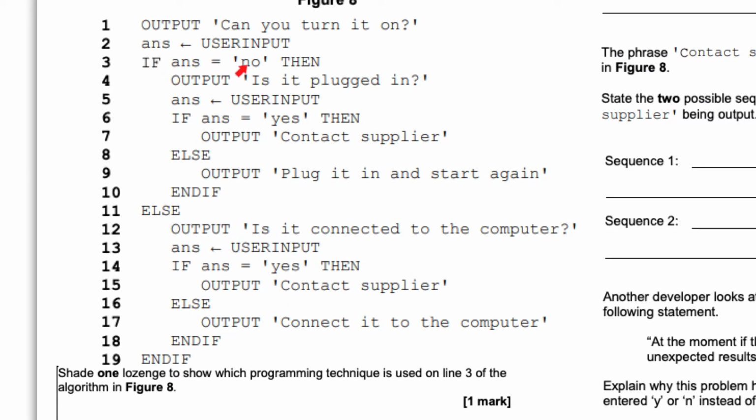If the answer equals no, so if they entered no, so no, I can't turn it on, it says, okay, the message is is it plugged in? And then you respond again. And if you said yes, it has been plugged in, it says, okay, contact supplier. Otherwise, well, you should plug it in and then start again. Well, what happens if you didn't answer no? Well, if you didn't answer no, so let's say you said yes, for instance, you come down to this line. So you'd skip this bit and go to the else. And then it says, is it connected to the computer? If you said yes, contact supplier, else contact the computer.